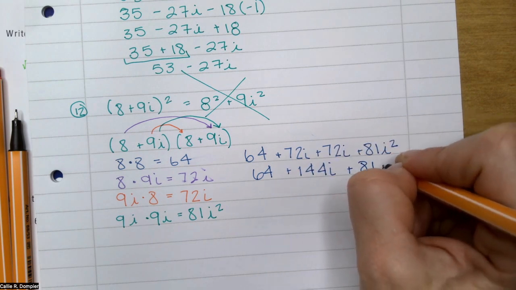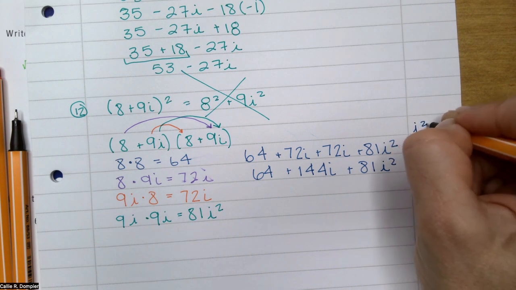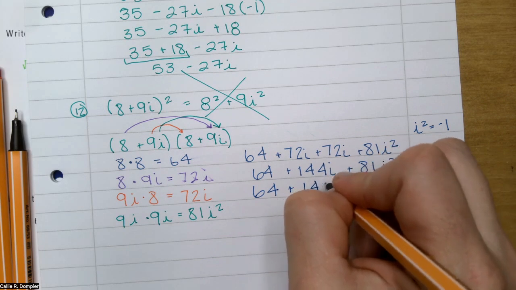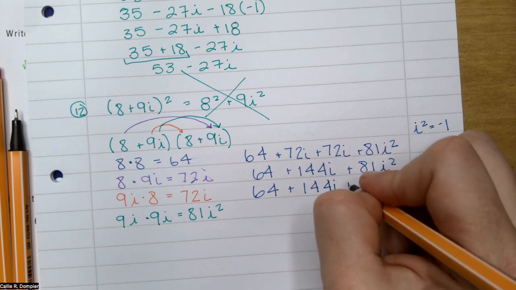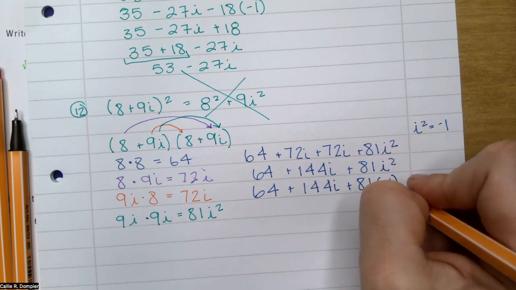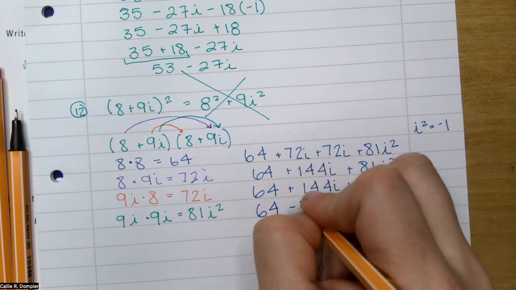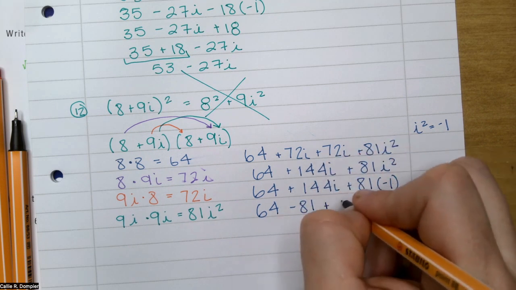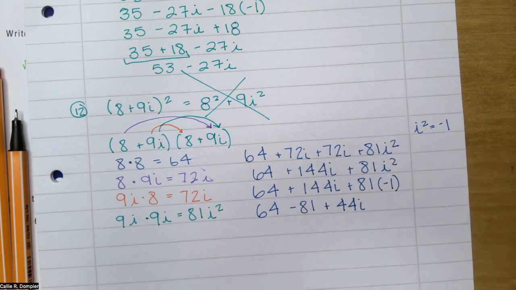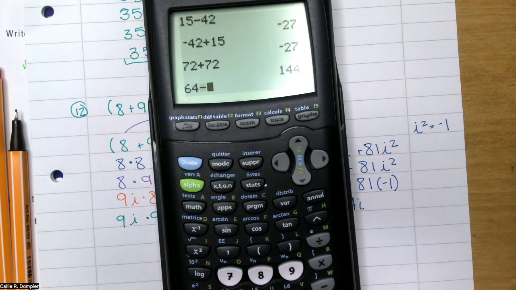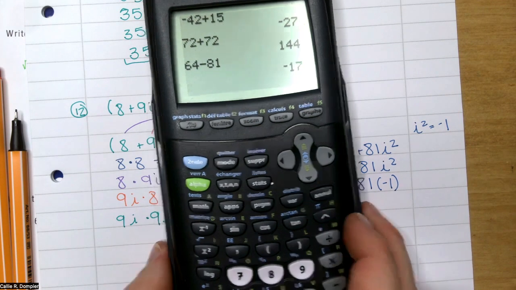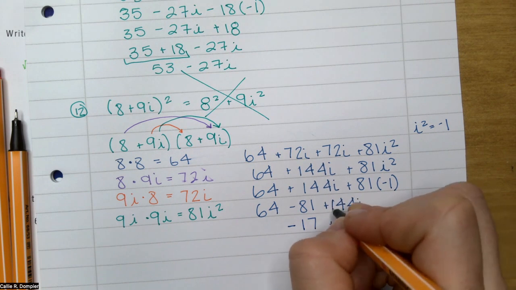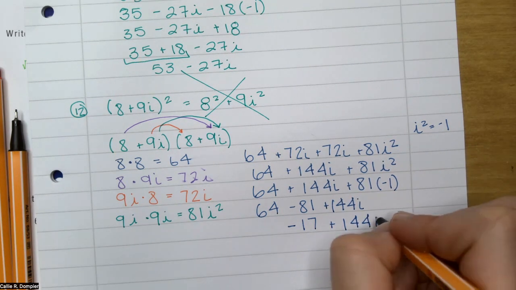And then 81i squared. What is i squared? i squared is negative 1. So it's 64 plus 144i plus 81 times negative 1. So that's 64 minus 81, right? Because positive 81 times a negative 1 is a negative 81. 64 minus 81 is negative 17 plus 144i.